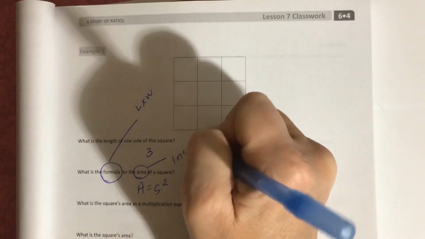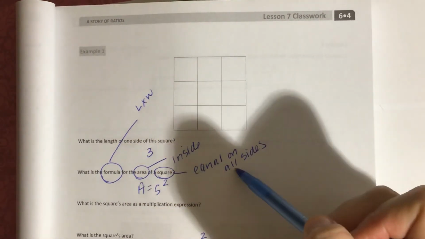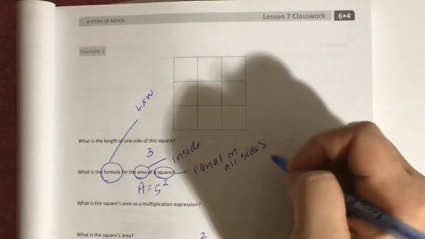Length times width equals area, right? But if it's the same, then it's a side squared. So first let's go through. We have a formula for our area. Formula equals length times width. Okay? Area is the inside. A square is equal on all sides. Which means if you're going to find the area of a square, if they're the same, you can just put side squared.